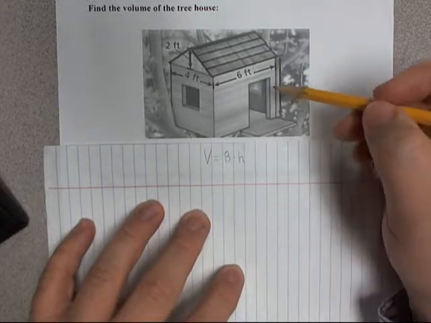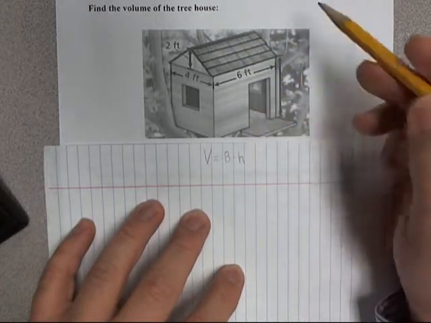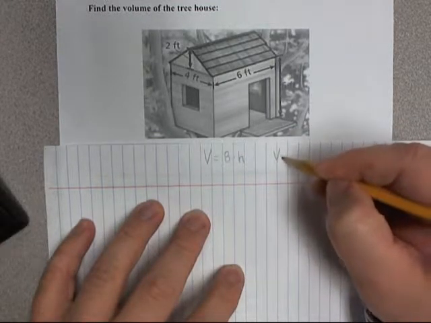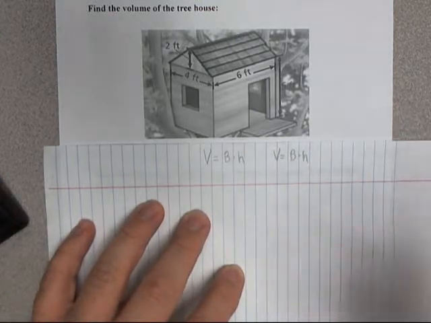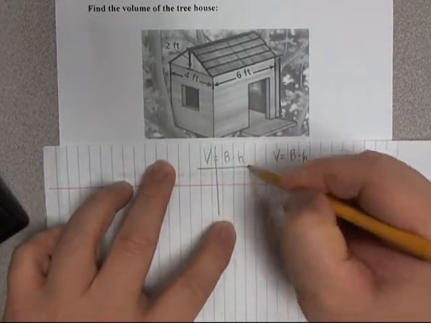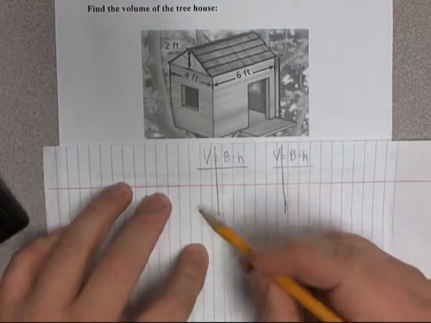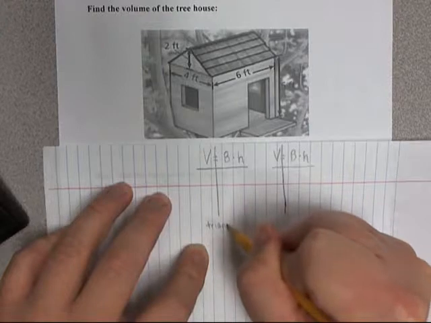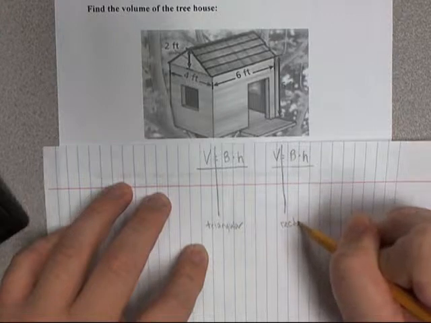And since we have two different shapes in this treehouse, we have a triangular prism and we have a rectangular prism, we're going to have to find the volume for both shapes separately. So go ahead and draw your T-chart. And this is going to be the formula for the triangular prism. And this will be the formula for the rectangular prism.